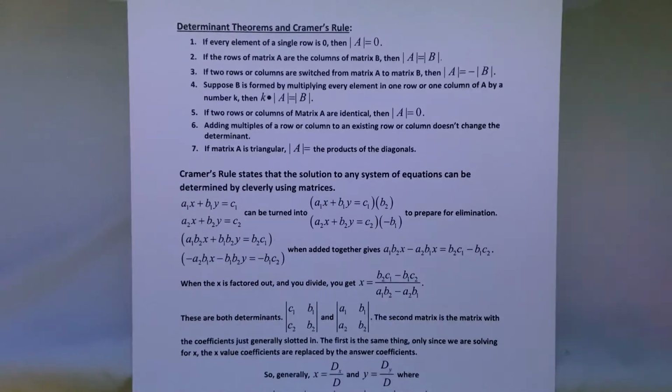One thing to note: if two rows or columns are switched in a matrix, it switches the sign of the determinant. If two rows or columns of matrix A are identical, then the matrix's determinant is 0. Adding multiples of a row or column to an existing row or column doesn't change the determinant. And if matrix A is triangular, that means you have a triangle of zeros above or below the diagonal, the product of the diagonals is the determinant of A.